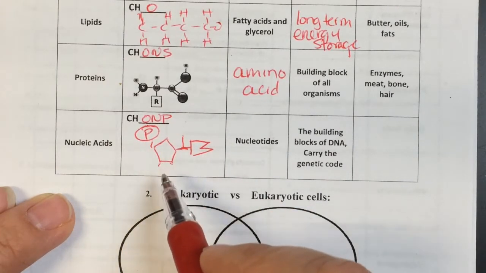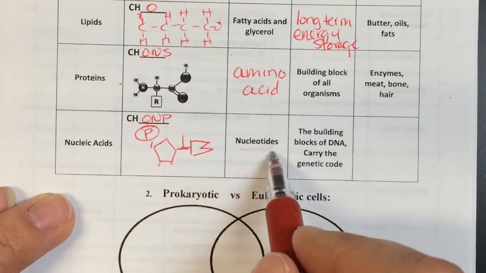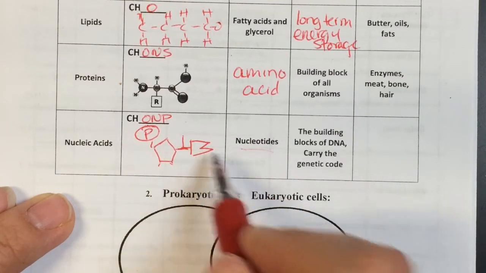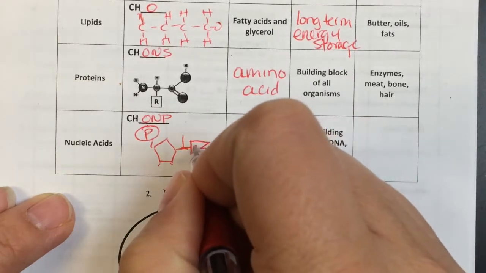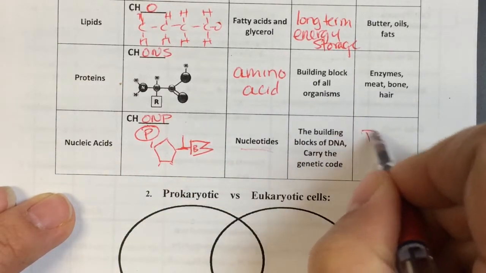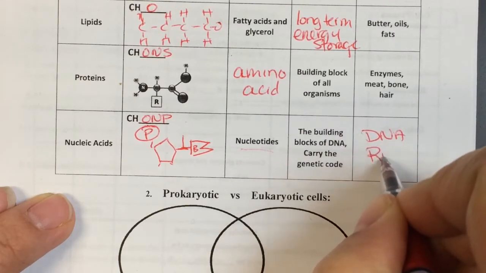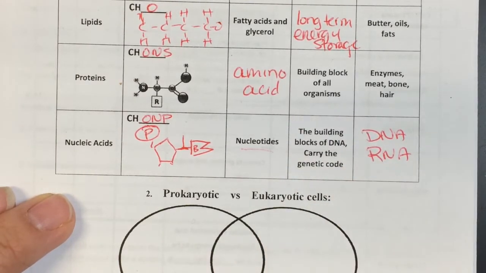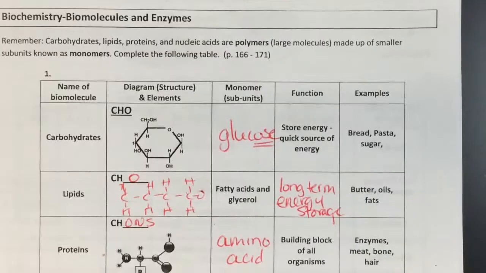We love DNA, made of nucleotides: sugar, phosphate, and a base bonded on each side. Yep, I just did that. So they carry the genetic code, and the examples are DNA, RNA, mRNA, tRNA, all the good stuff. So that's your quick run through the biomolecules.